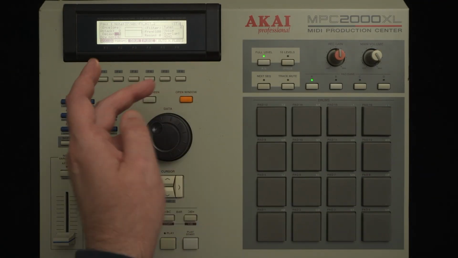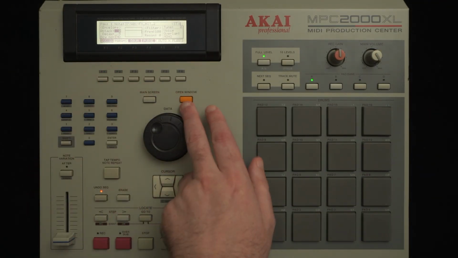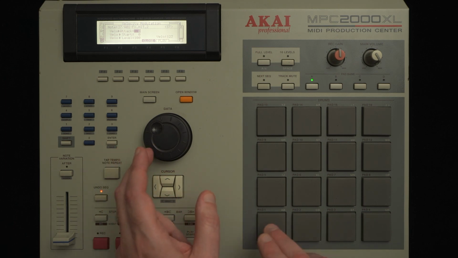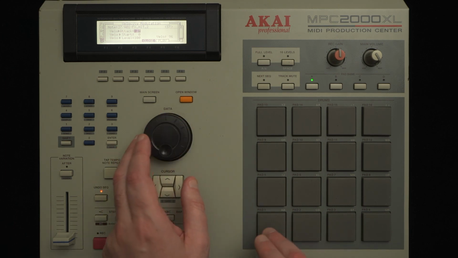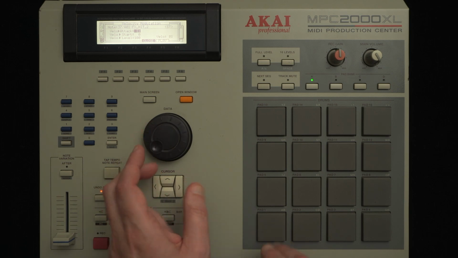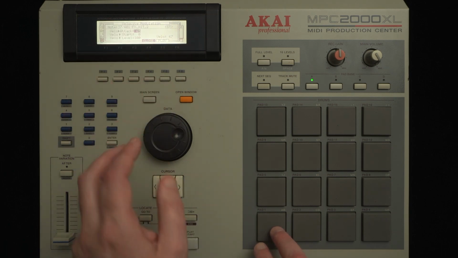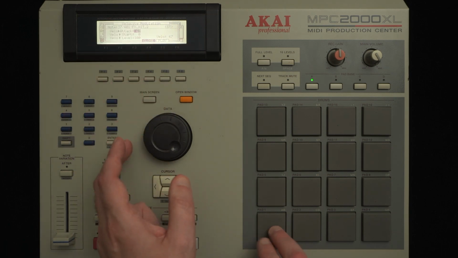And just like the filter envelope, the amplitude envelope also has an open window set of options as well. And just to quickly run through these, the velocity attack, obviously with a larger value or heavier value, you can slow the attack down. So this is the amount that's registering when I hit at the moment.